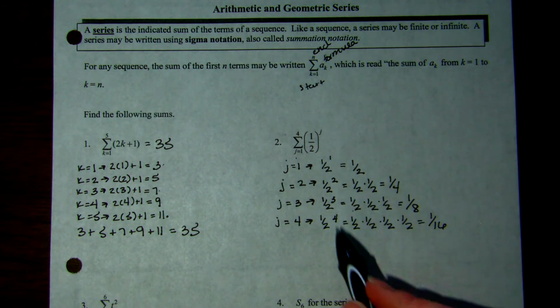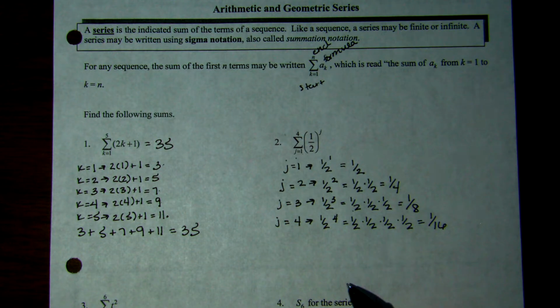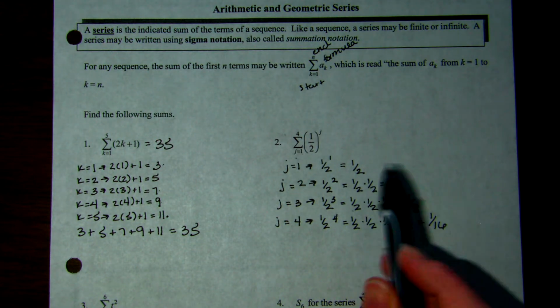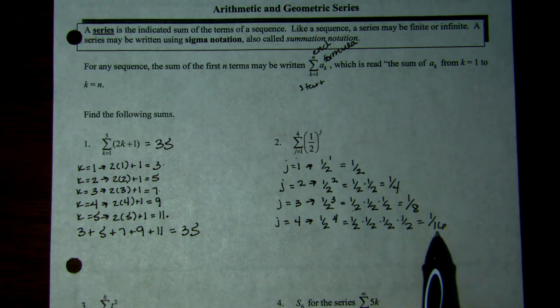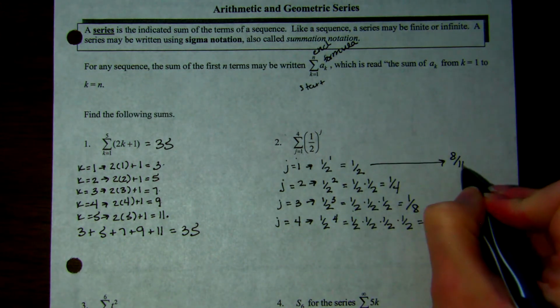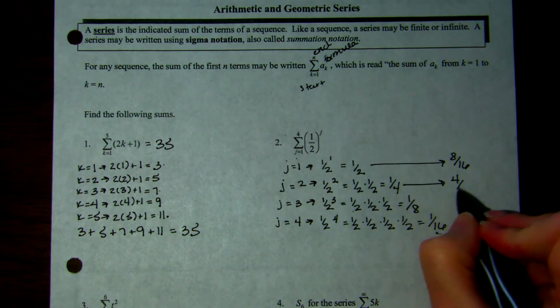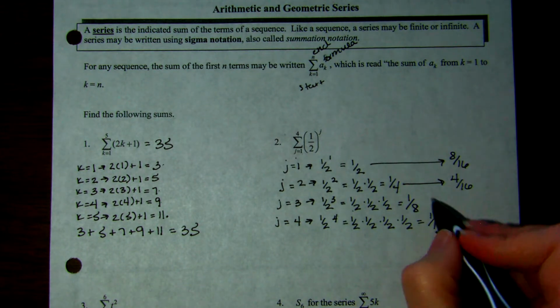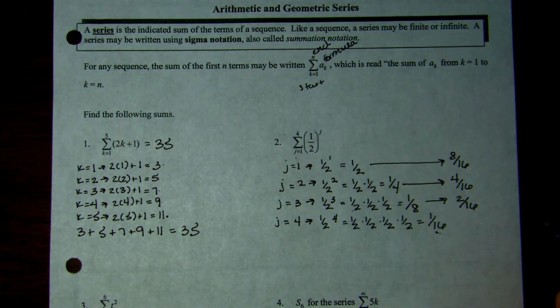Now, we are asked to add all of these numbers up. You are allowed to use a calculator to do it. I'm going to do it here without a calculator. So if I want to add all of these numbers up, I need a common denominator, right? They've all got to have the same number on the bottom. And so to do that, I'm going to go with the biggest number I see, which is 16. So 1/2 can be written as 8/16. 1/4 can be written as 4/16. 1/8 is 2/16, and then 1/16 is already there.